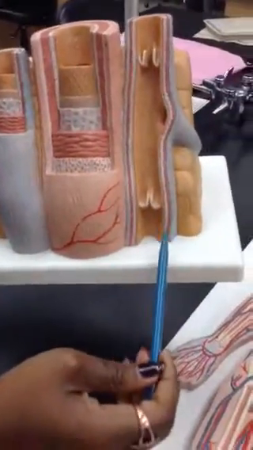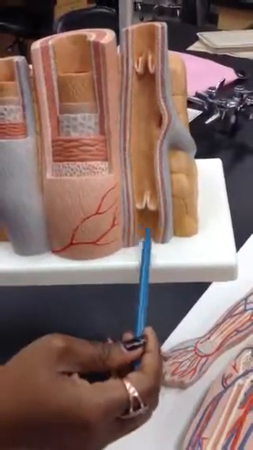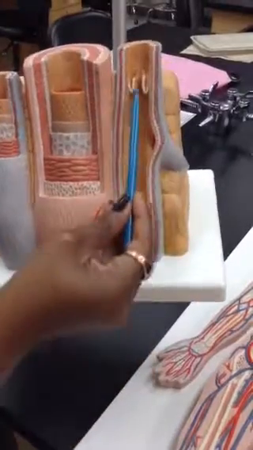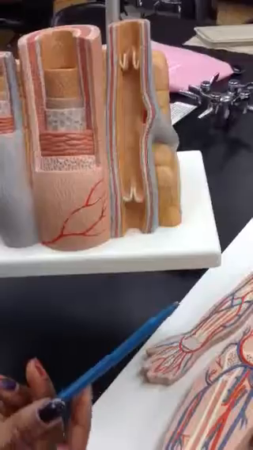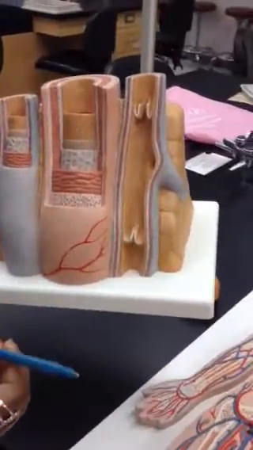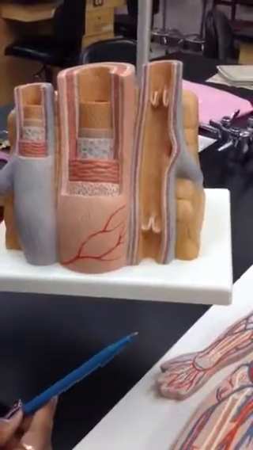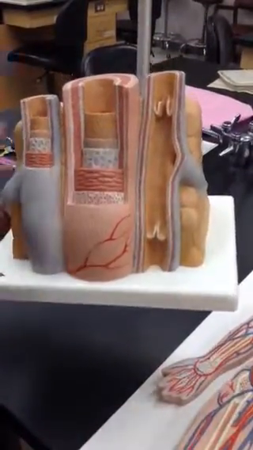The vein has the same layers as the arteries do, except it has this little guy here, and that's called a valve. That's how I know this is a vein and not an artery. Arteries don't have valves. Veins are the only ones that have valves, and those veins are responsible for returning blood. So with veins, the more you move, the more the blood can return back to the heart.